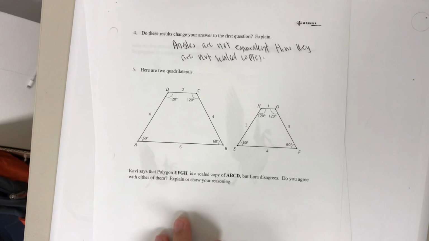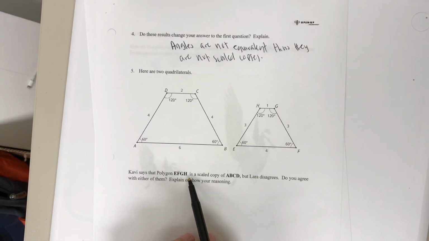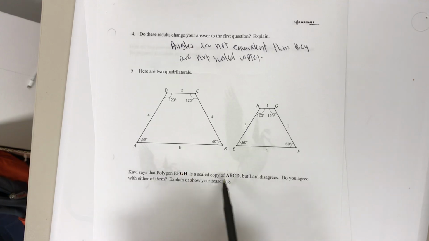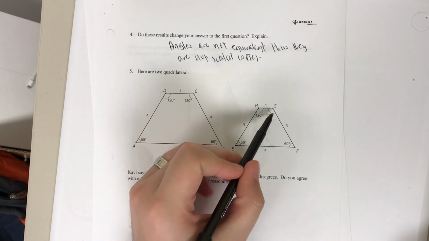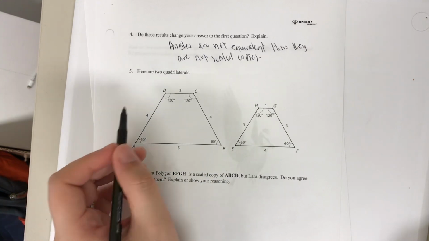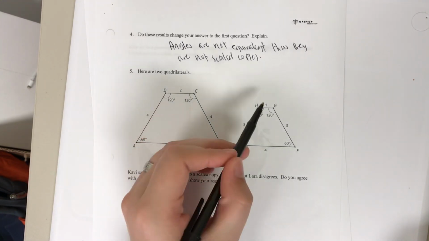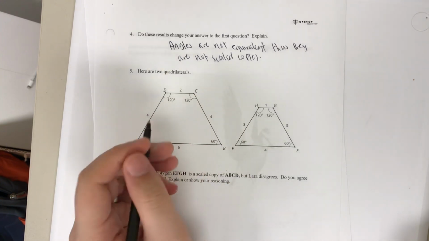Here are two quadrilaterals. It says, Covey says that polygon EFGH is a scaled copy of ABCD, but Laura disagrees. Do you agree with either of them? Explain or show your reasoning. So it looks like the corresponding angles seem to be the same size, right? And then if I look here, that looks like it's scaling, so comparing the side lengths, that looks like it's being reduced by 2.